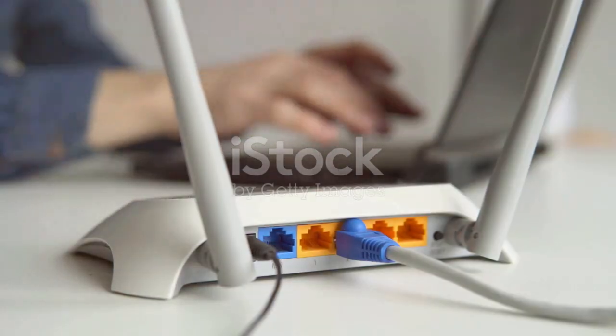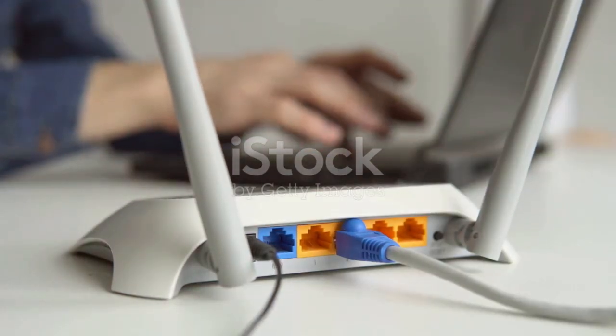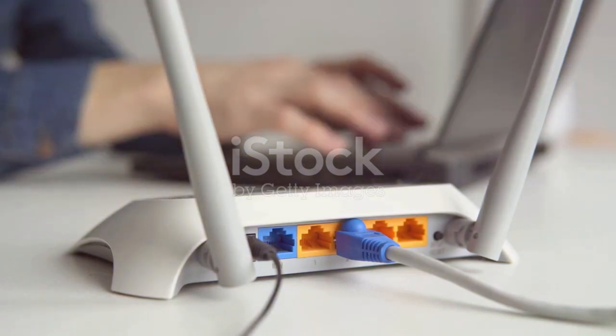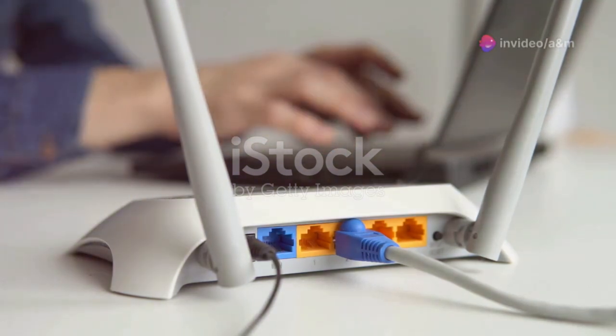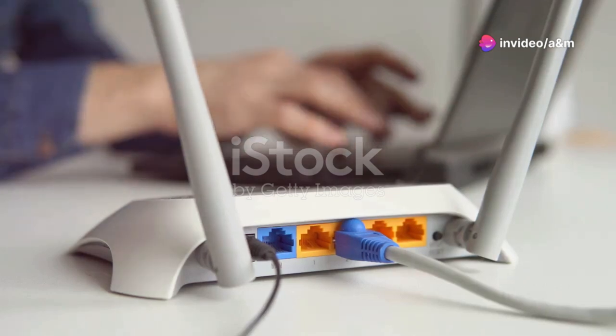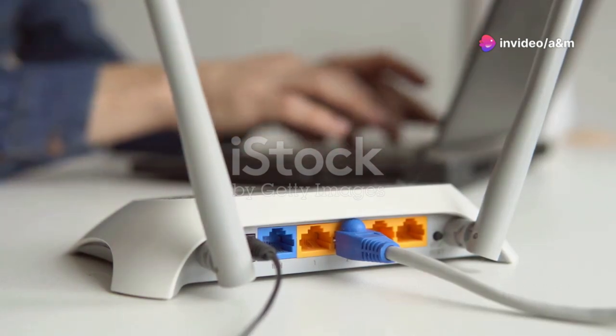Ever wonder how the internet actually works? I mean, we use it every day, but do we really understand what's happening behind the scenes? It's like magic, right? You click a link, and boom, a website appears as if by some digital sorcery. But there's no magic involved. Instead, it's a complex system of protocols and technologies working in harmony.